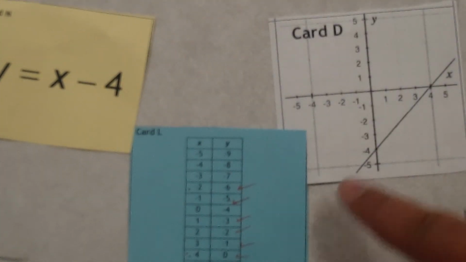Okay, so we have card N for the yellow, matching with card L for the blue, with card D for the white. Next. Okay, I'm kind of sick of these positive graphs. Let's take a look at a negative graph.